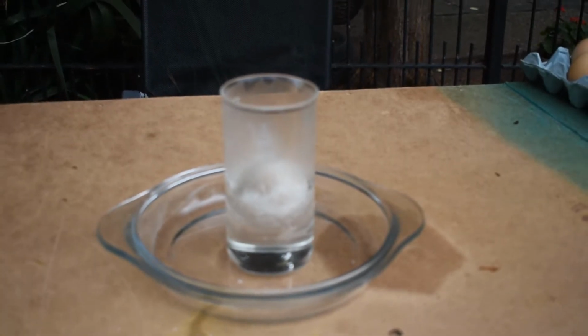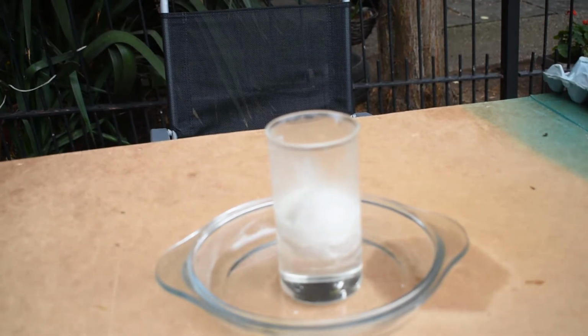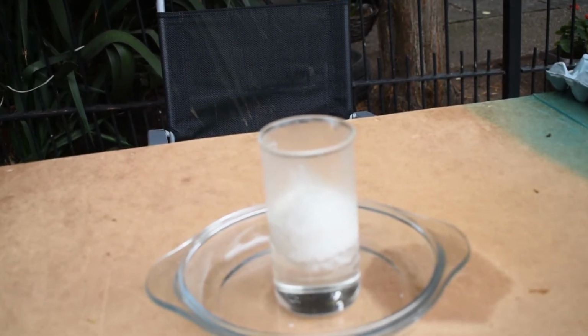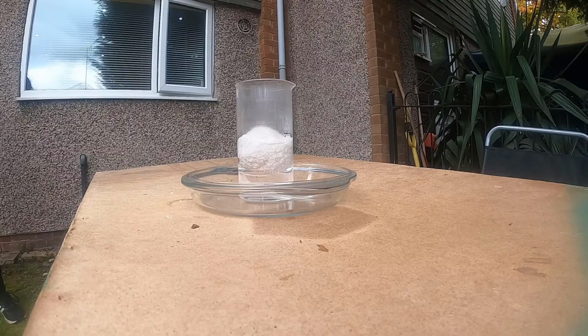So those bubbles that you can see, guys, are just bubbles of carbon dioxide being released when the calcium carbonate reacts with the acid. There'll also be a salt of calcium chloride and some water being produced.